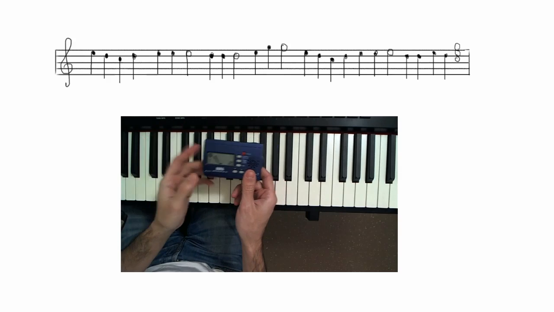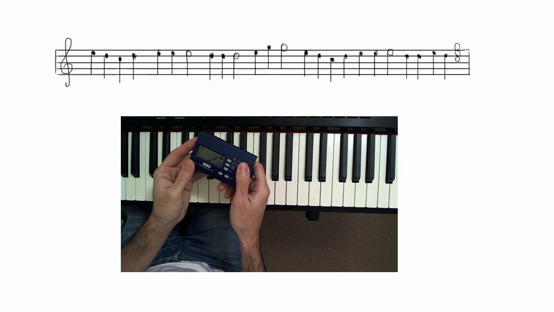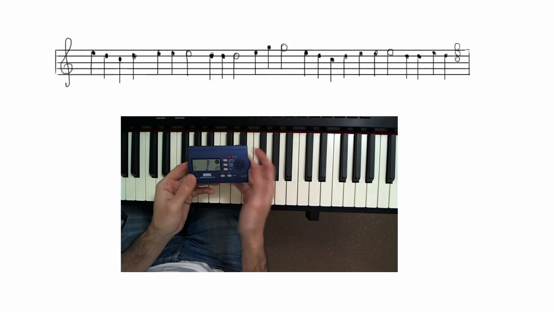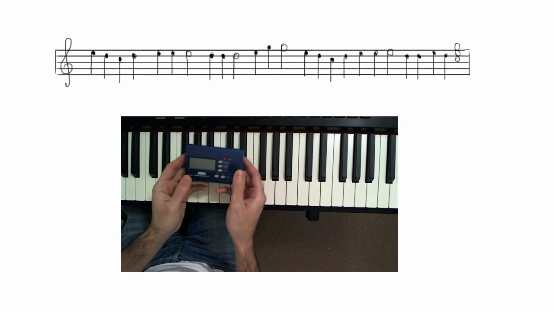So this is how it works. Pretty straightforward. You can buy these for 10, 20 bucks. Any generic metronome would do. There's nothing magical about this one. And that's the way it's done.